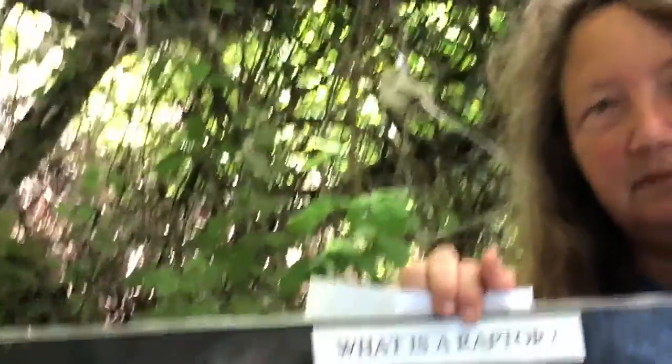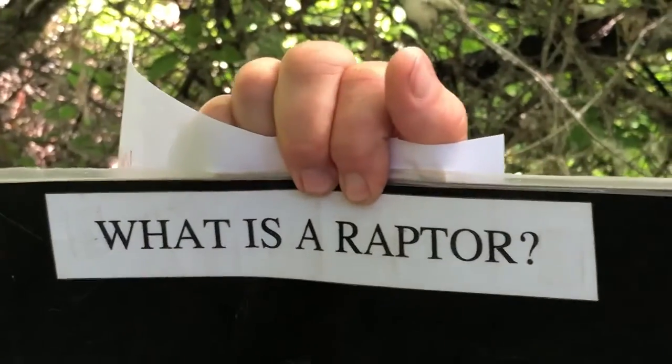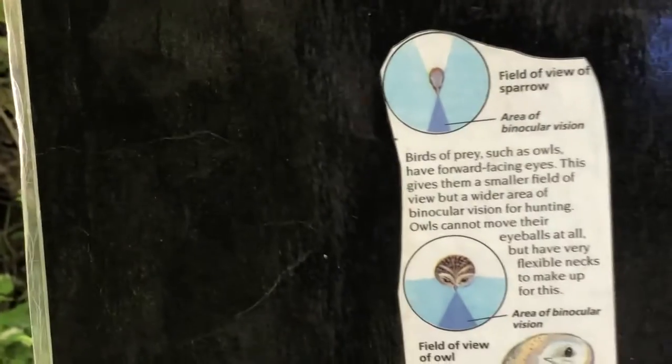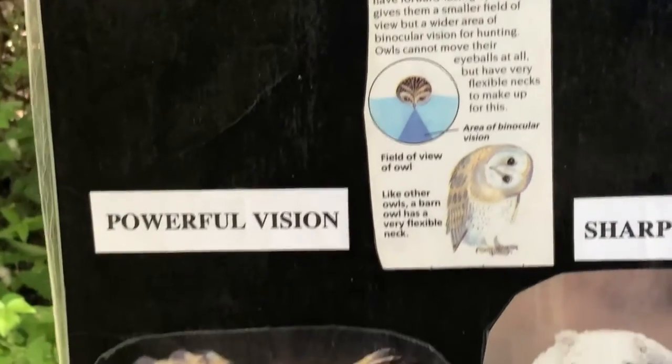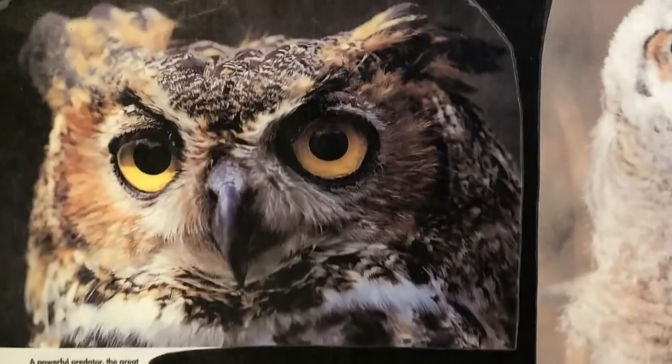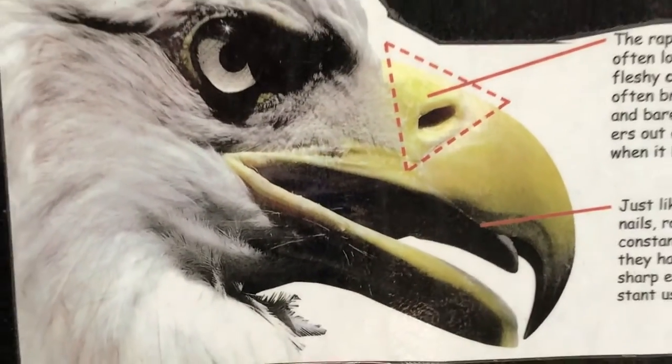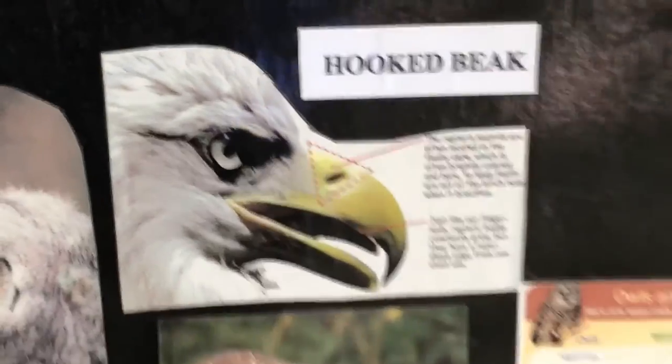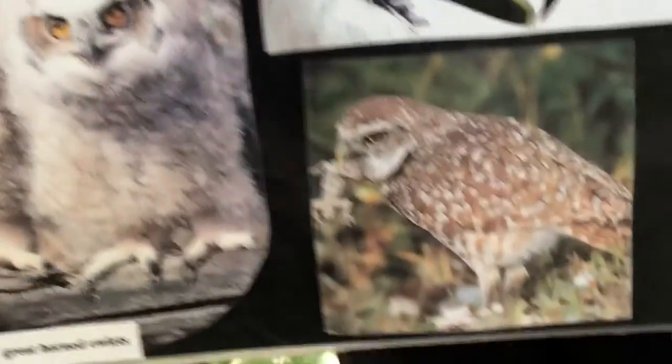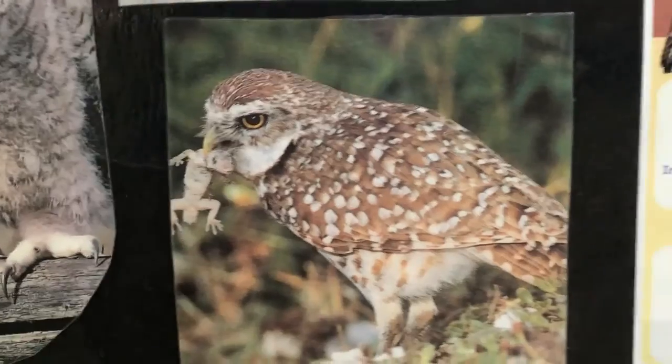So we're going to start with, what is a raptor? So all raptors are predatory birds that hunt and eat live food. And they have three features as standard equipment. They have powerful vision, they have sharp talons to grasp and kill their prey, and a hook beak then to tear it apart and eat with. Many raptors have other tools for catching prey, and owls have special super raptor features that we're going to talk about.